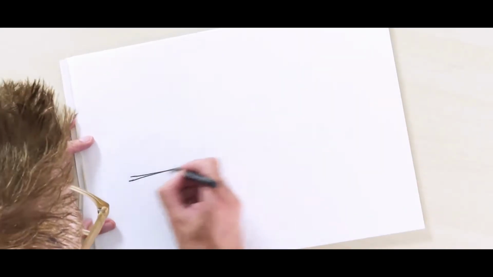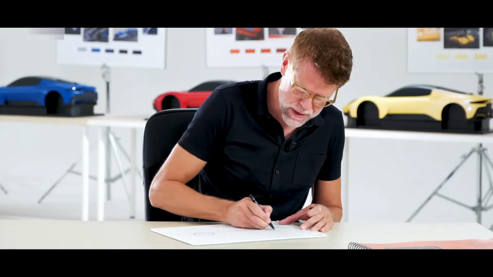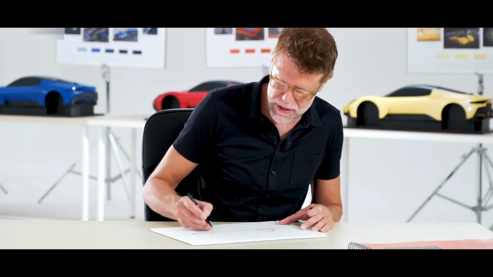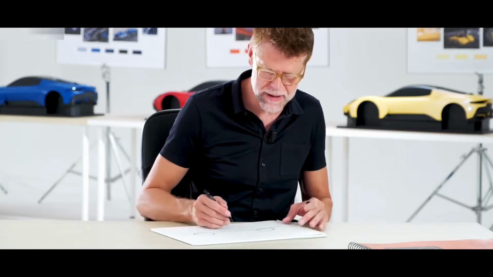Today I want to take a look with you at what defined the design of the MC20. I thought the best way to do this is with a quick sketch. As you can imagine, any car really starts with the proportion. The first thing we always draw on any car, of course, are the wheels to define the wheelbase, how far the wheels are spaced. It also helps define cabin space later on the car.